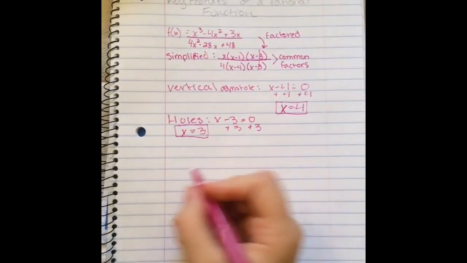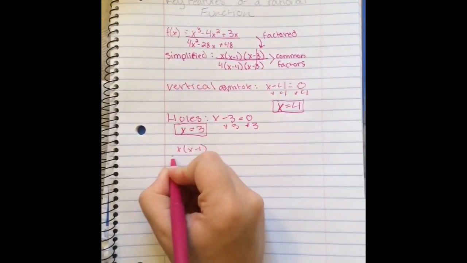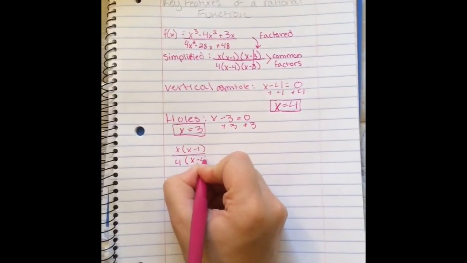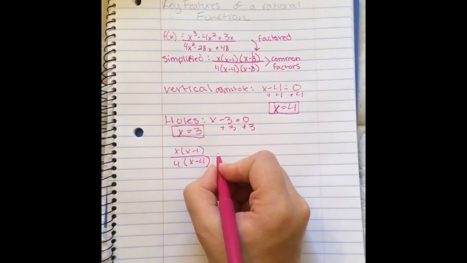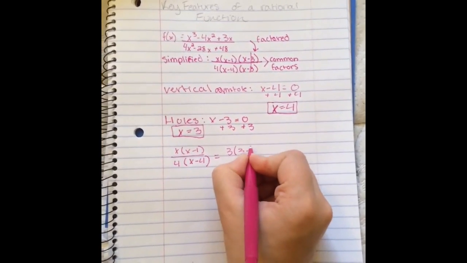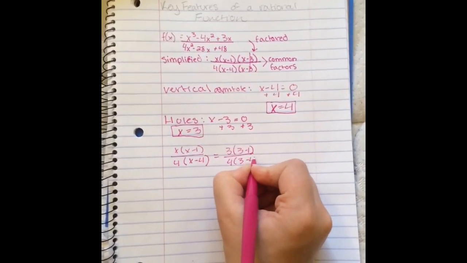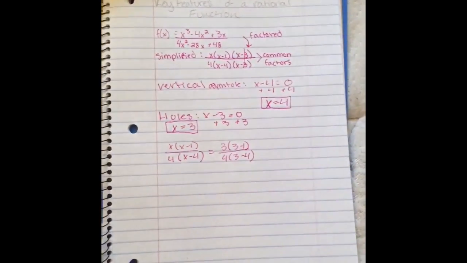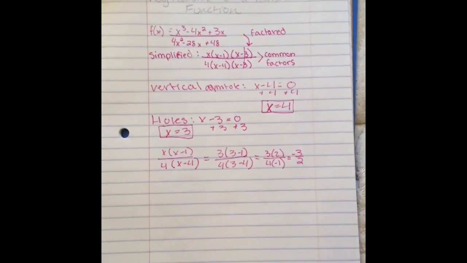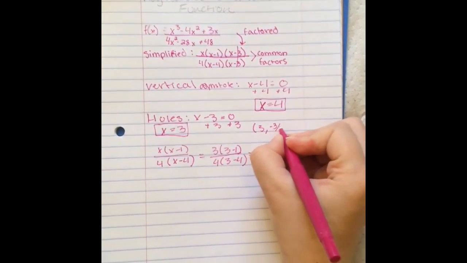So we take the remaining part of the equation, x times x minus 1, over 4 times x minus 4. And we pretty much just plug in the 3. So 3 times 3 minus 1 over 4 times 3 minus 4, and solve for that. So once solved, we have negative 3 halves, which is where our hole is, at 3, negative 3 halves.